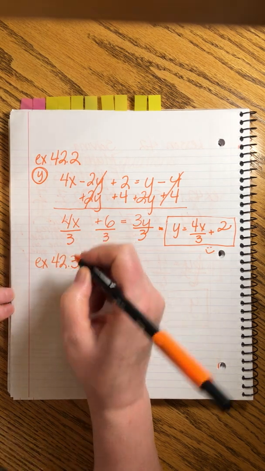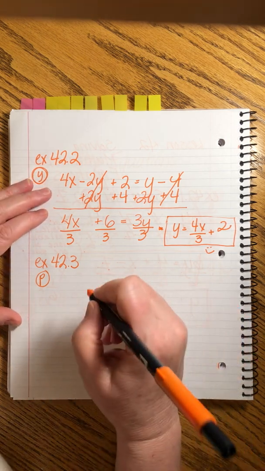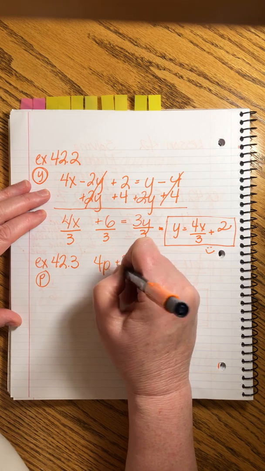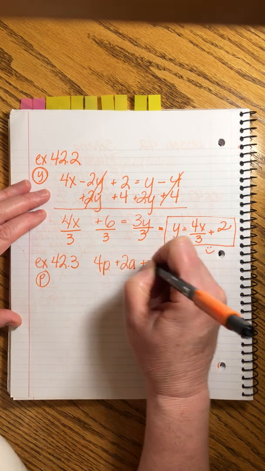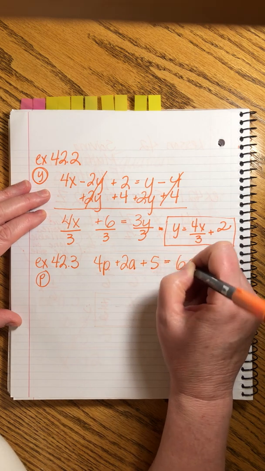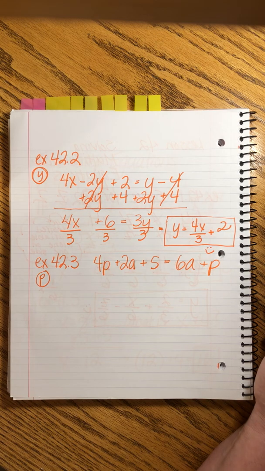Number 3. This one we are asked to solve for p, like a popsicle. I don't know why I said that. Ready? 4p, and again with these, right now, don't do anything but just copy it down as it's written. It is dangerous.